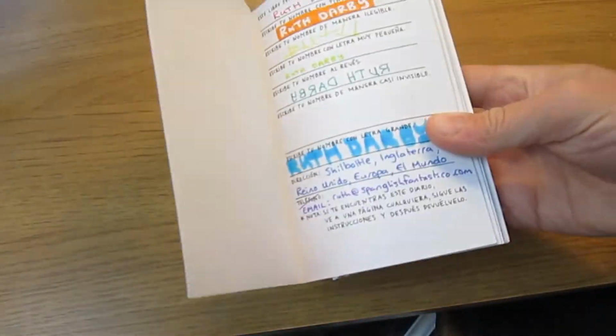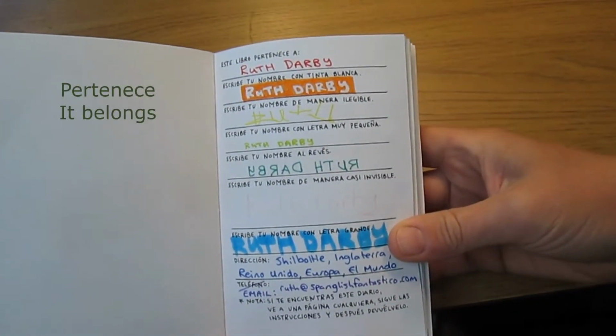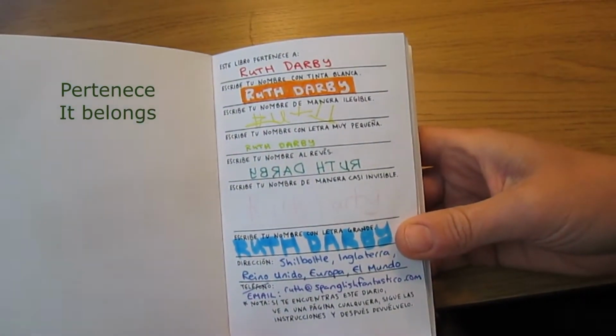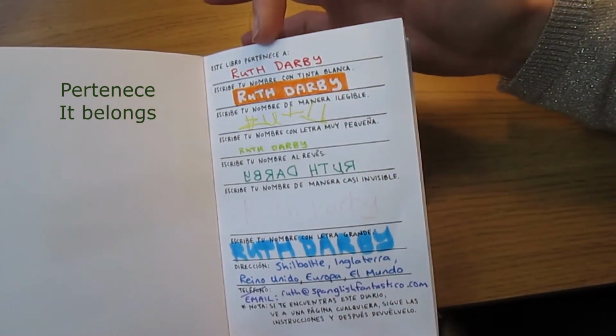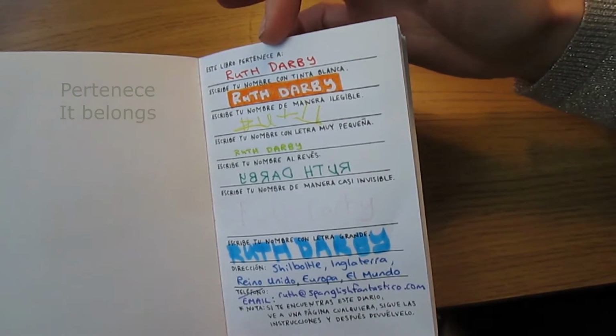It's great because it gives instrucciones, and I've learned mucho español from this. So let's have a look. I haven't completado, but if we have a look here, it says este libro pertenece a, belongs to, pertenece a.